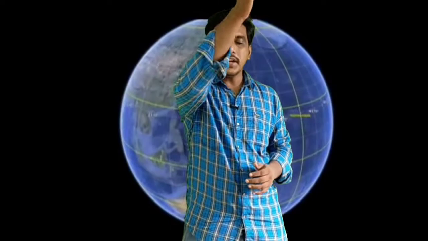Moving to the next concept, which is longitudes. These are imaginary lines which are drawn vertically on a globe or a map. Just like we have 0 degrees latitude, we have a 0 degrees longitude also. The longitude which passes through Greenwich, which is present in London, we have taken as 0 degrees longitude, or we call that the prime meridian. The area on the eastern side of 0 degrees longitude is called the eastern hemisphere, and the area on the western part of Greenwich is called the western hemisphere.